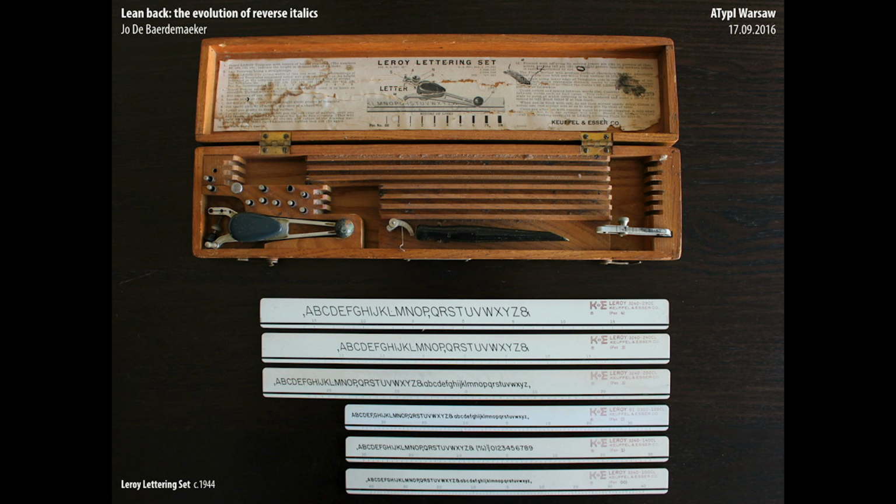I found this specific lettering set and I have no clue how to use it. So if anyone from the audience can explain to me how to use it, that would be very good. But even in this lettering set, the actual rulers to write the different sizes at the bottom are all shown in a reverse italic style.